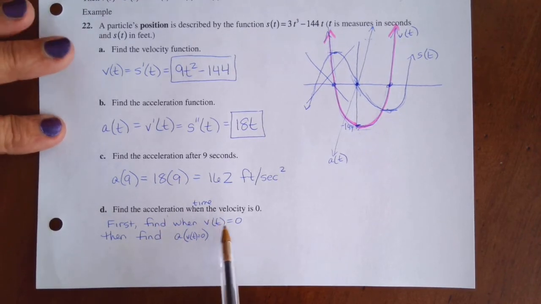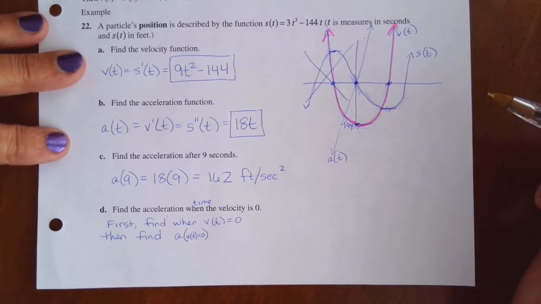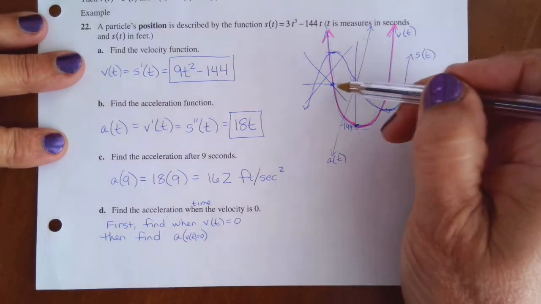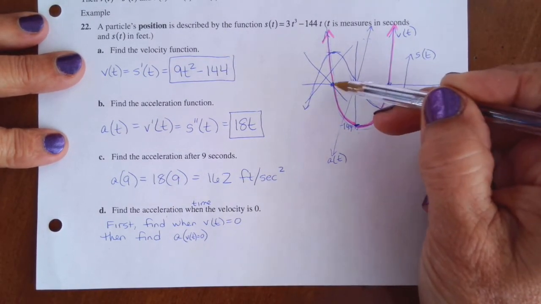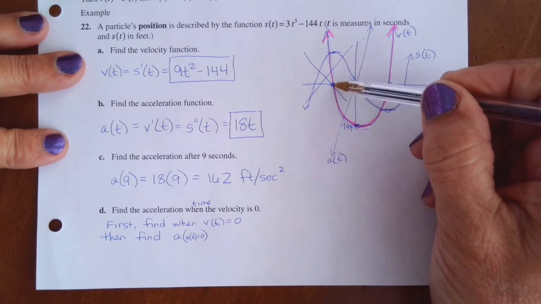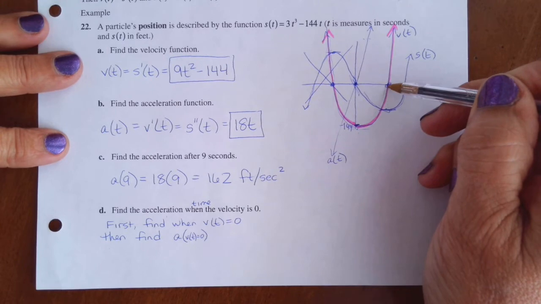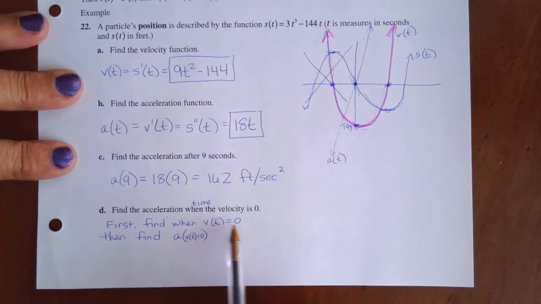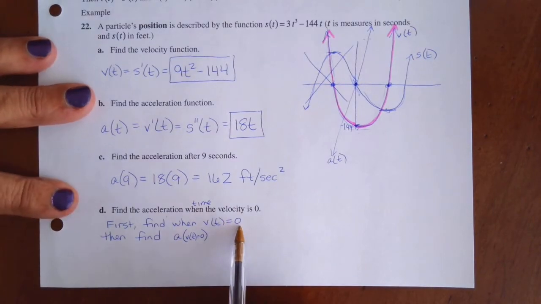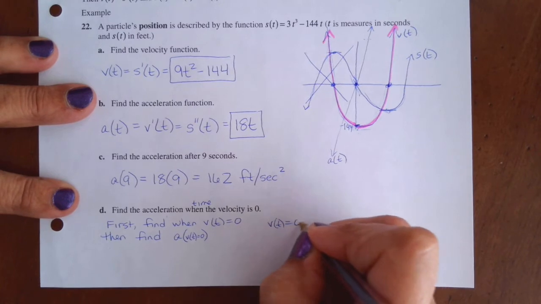Okay, well, look at your velocity function. Where is the velocity going to be equal to 0? That would be here and here, right? Now again, this is going to be a negative number for time, so we're going to rule that out. So basically we're looking for this value right here. Okay? So we're going to take the velocity function, set it equal to 0. So we're going to do v of t. We're going to see where that equals 0.